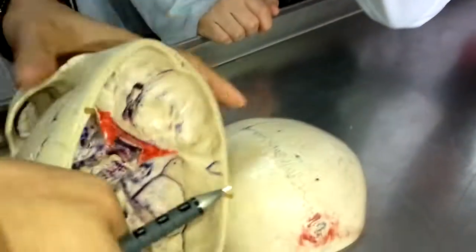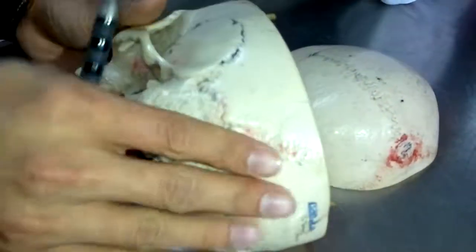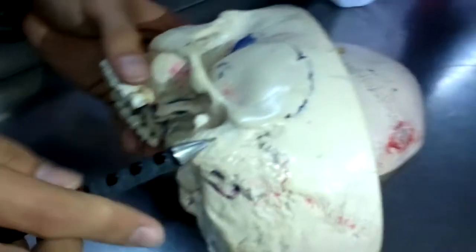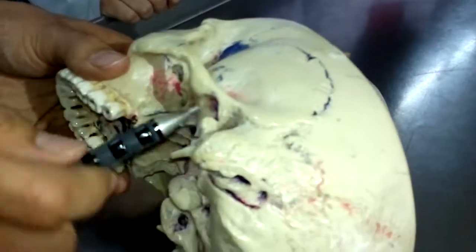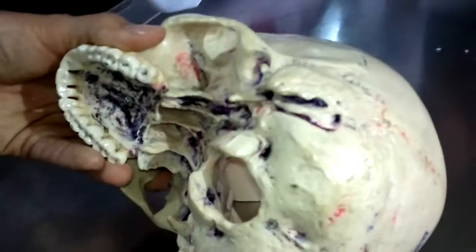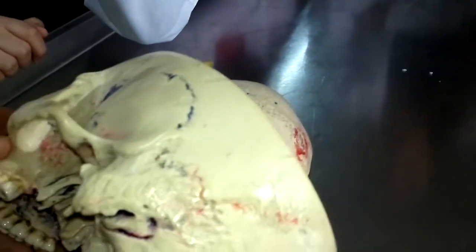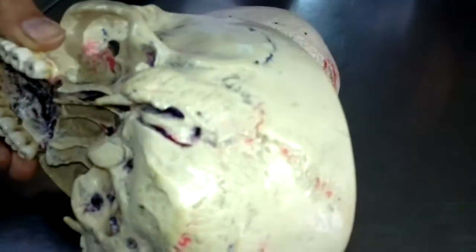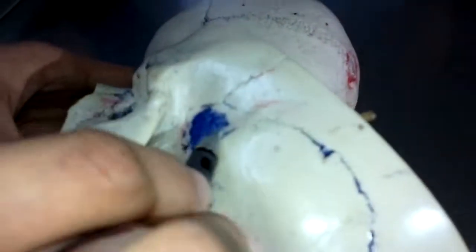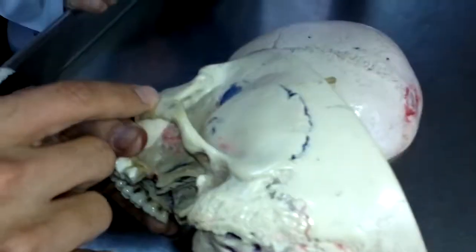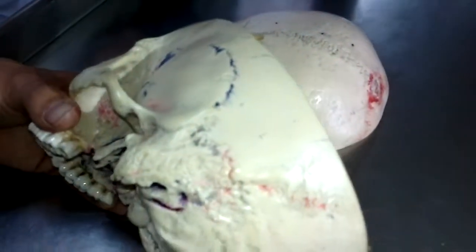Here we have other constituents of the lateral view. We have the temporal bone and its parts: the squamous part, the mastoid part, the tympanic part, the petrous part internally, and the styloid process. We also have the greater wing of the sphenoid bone. This is the greater wing of the sphenoid bone. It is part of the lateral view. We also have the zygomatic arch, which is also part of the lateral view.